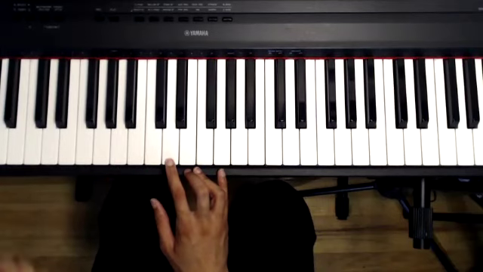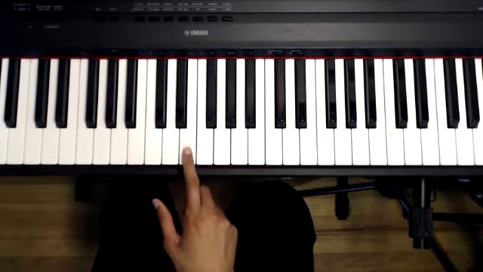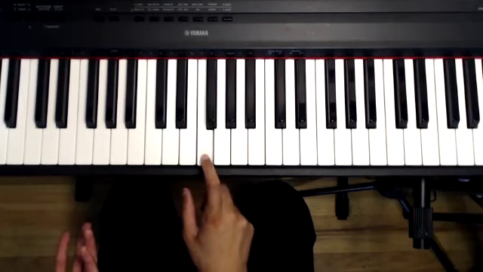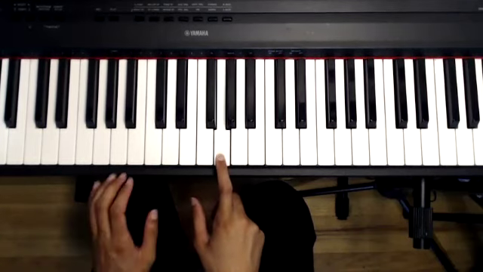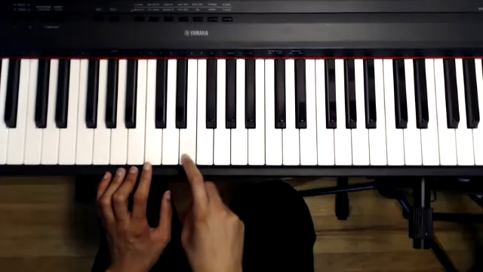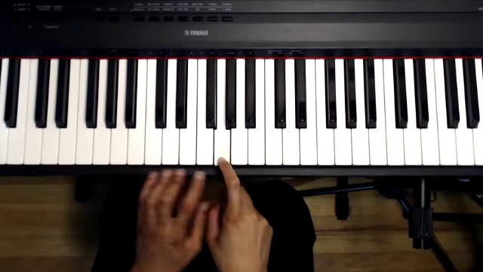Speaking of other keys, if you go 1 white key over to the right, just like in the alphabet, after C is D. Then after D is going to be E. And then after E is going to be F, like the alphabet. And then after F is going to be G. So you have C, D, E, F, and G.